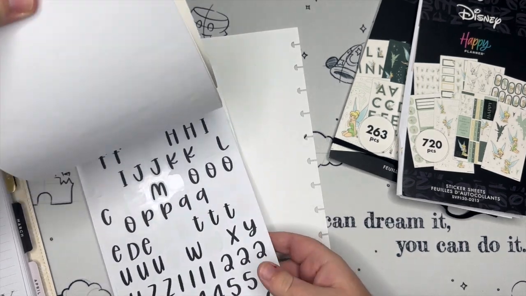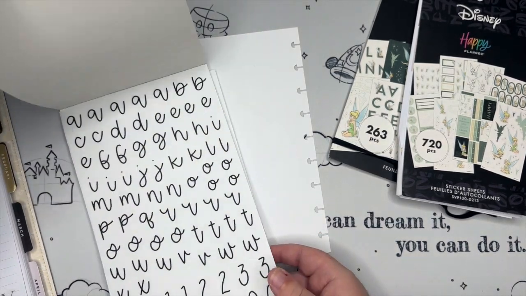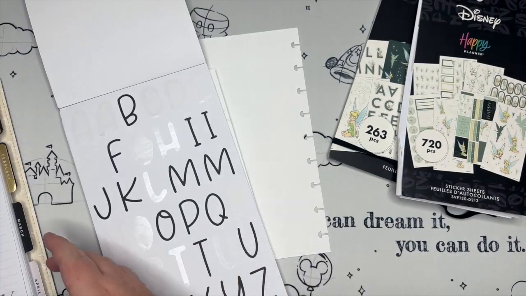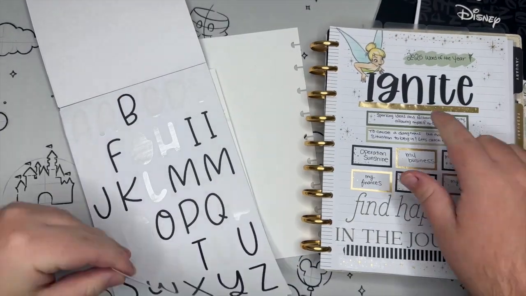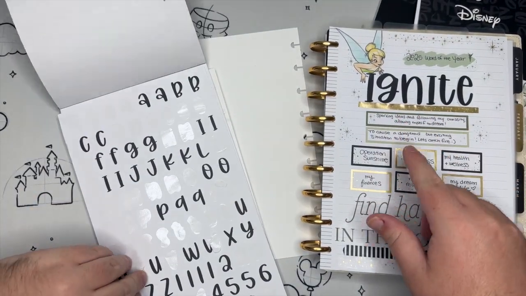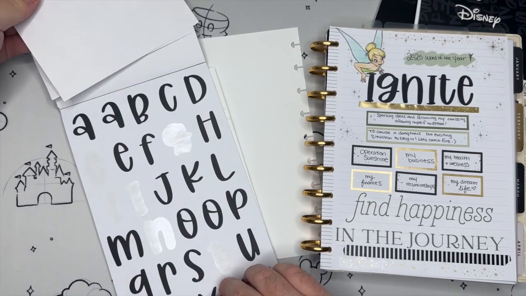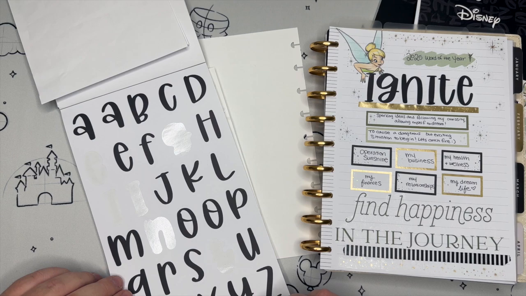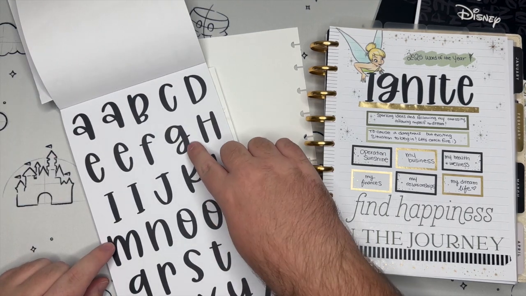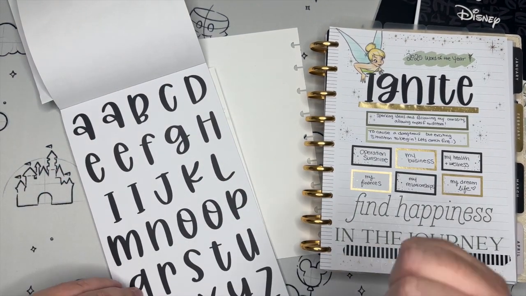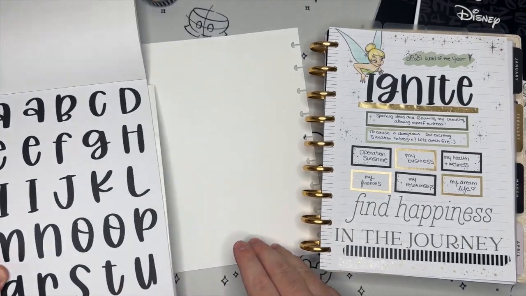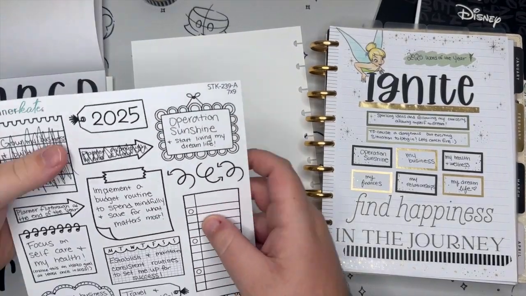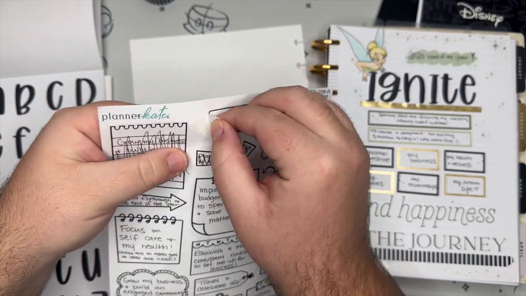I've got to figure out what set I used for this, and hope that there are the letters that I need. I just want to write out goals. Is this the one? G-O-A-L-S. Yes, we do. So I'm going to use the 2025 from this sheet.